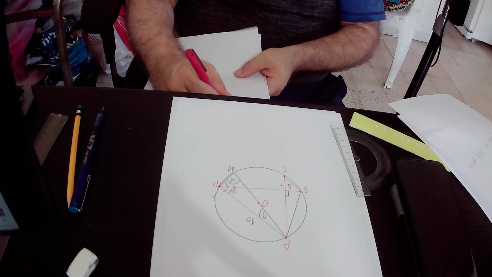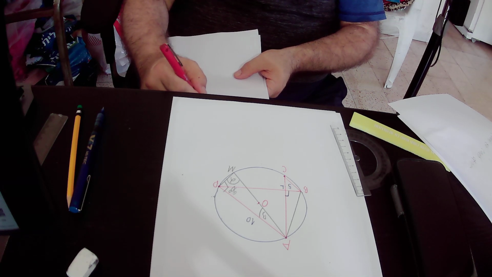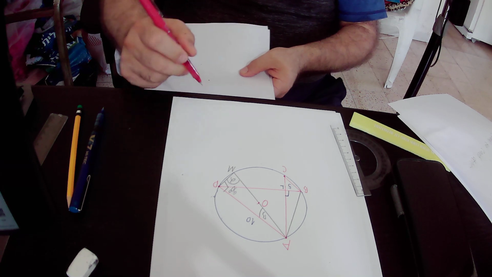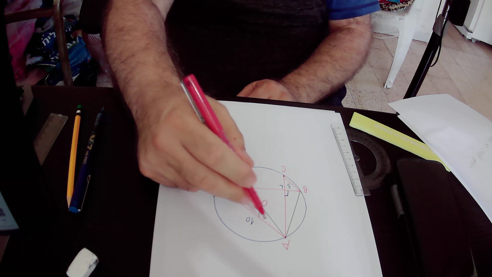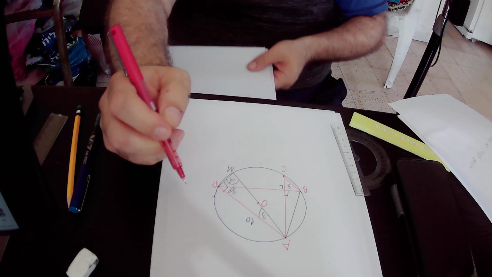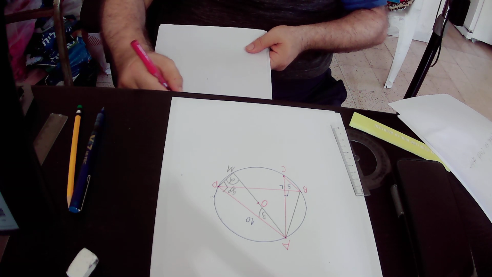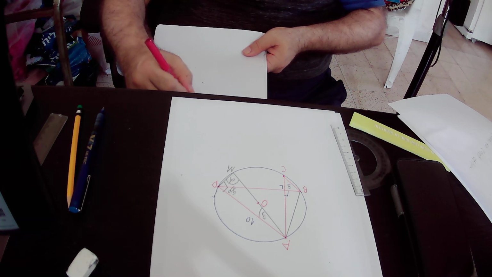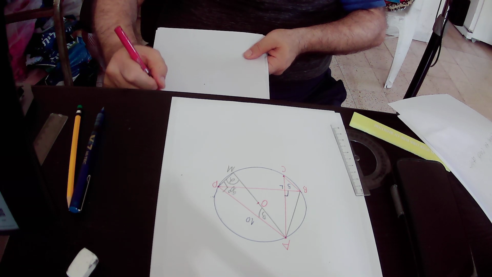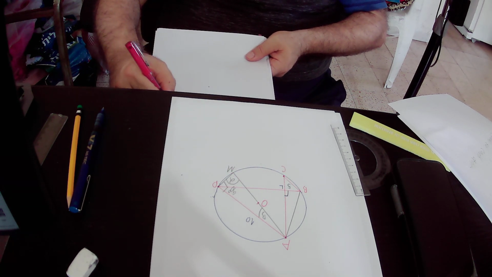Angle AMD equals angle alpha, and it rests on the chord AD.